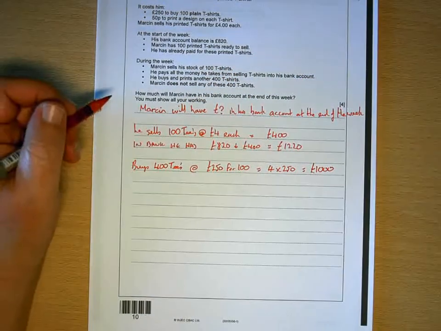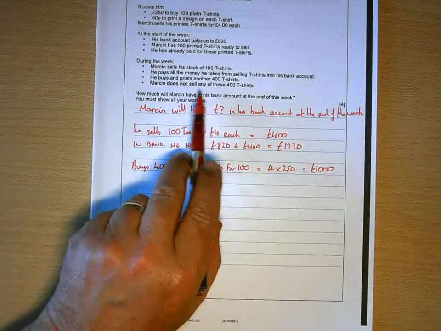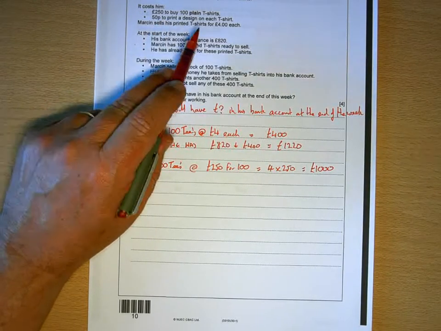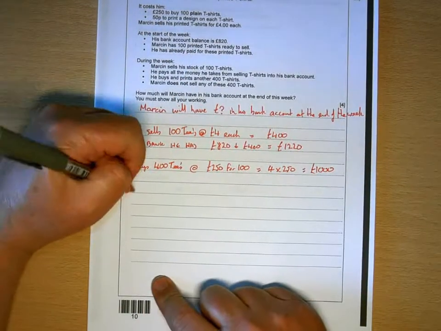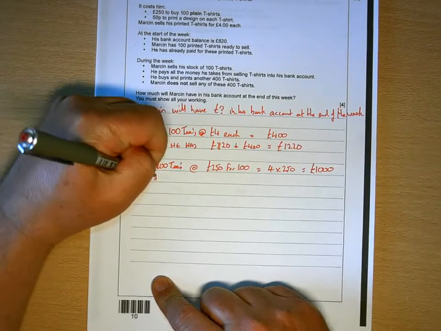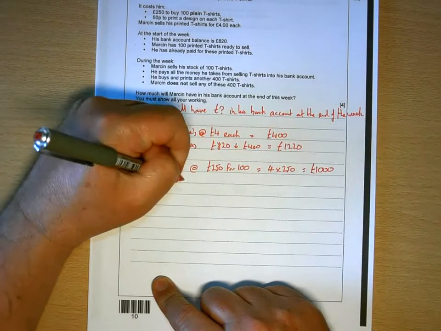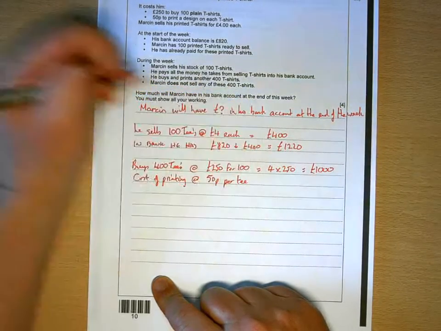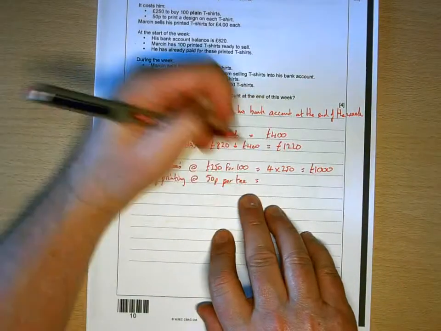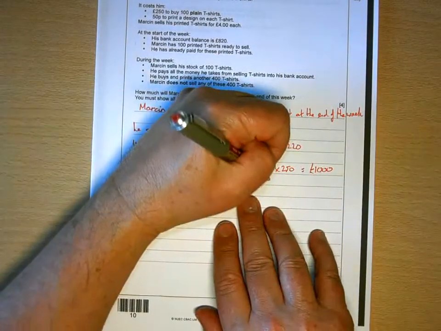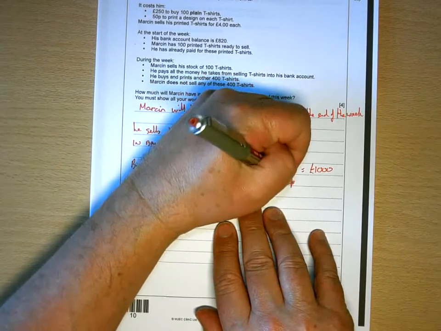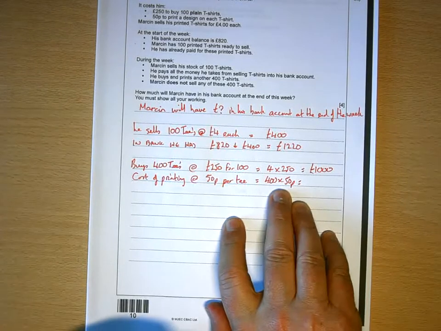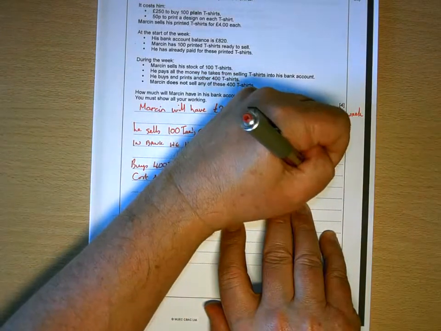So the t-shirts are going to cost him £1,000, but he prints on them as well, and the cost of printing them is 50 pence for each t-shirt. So for each tee, and he's bought 400 of them, well, 50p is half a pound, so 400 half pounds would be 200 quid.